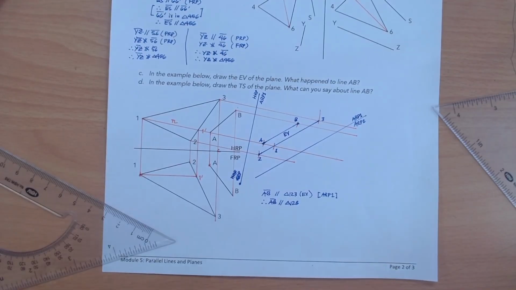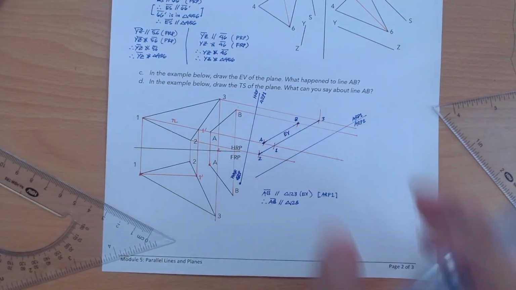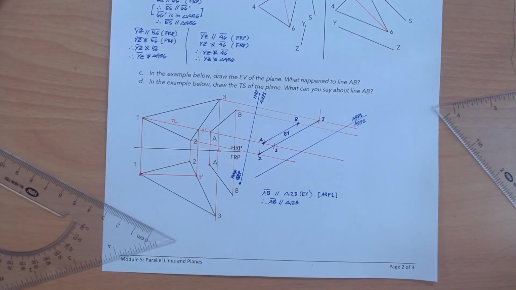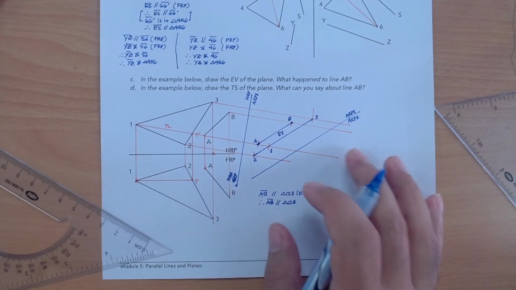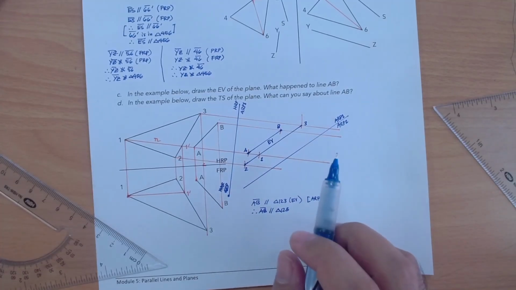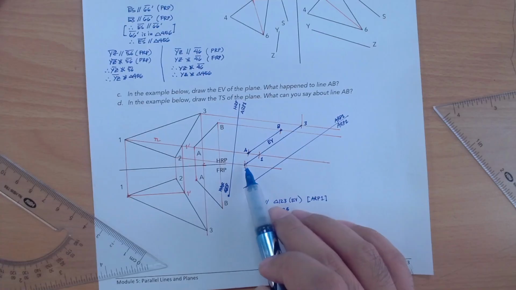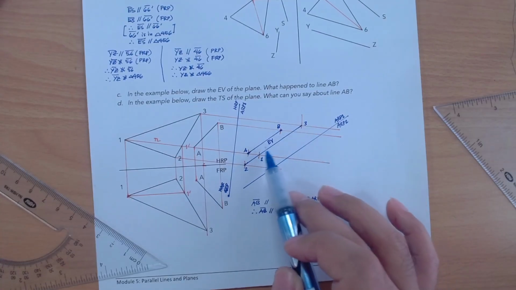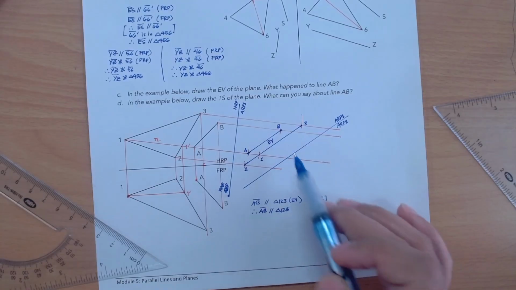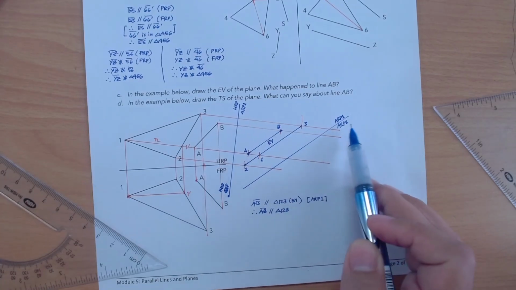Tingin nyo. Based on the orientation of the reference plane, itong new reference plane, ARP2. Meron ba kayong a good guess what would happen? So try to think about it. 1, 2, 3 is parallel to, the edge view is parallel to the line. The reference plane is parallel to the edge view, which means that AB is also parallel to the reference plane.